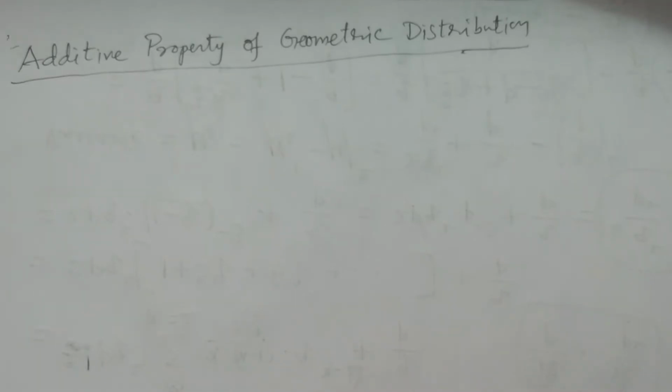The additive property of the geometric distribution differs from the additive properties of all the other distributions. For example, for the Poisson distribution, the sum of n independent Poisson variates is again a Poisson variate; for the normal distribution, again a normal distribution, like that. But for the geometric distribution, the sum of n independent geometric variates is a negative binomial variate. That is the statement of the additive property.